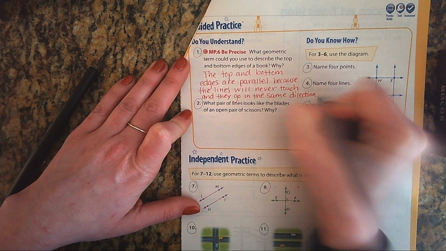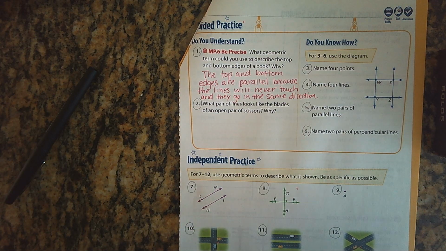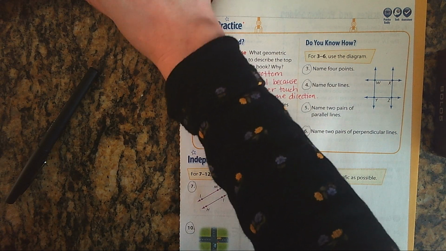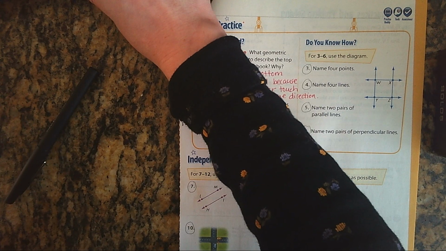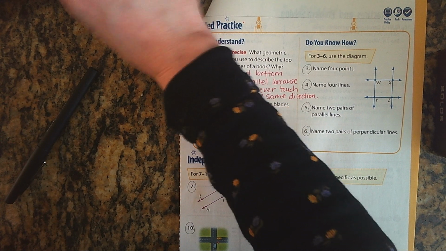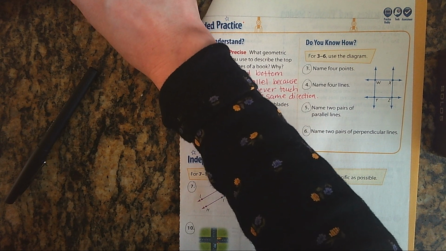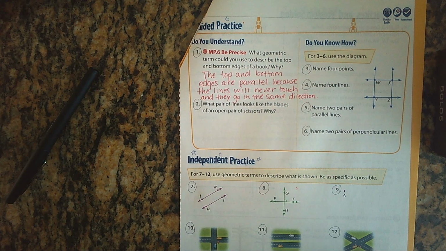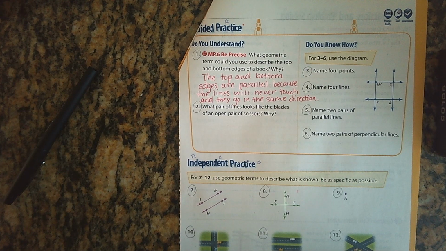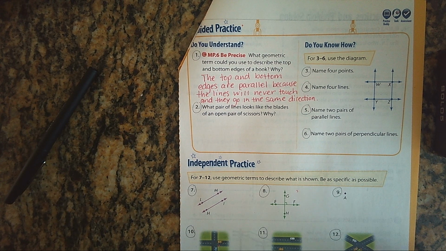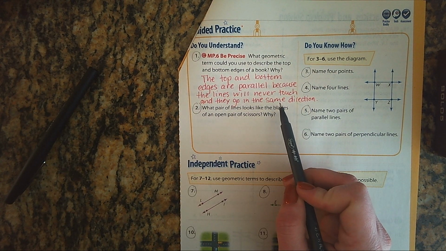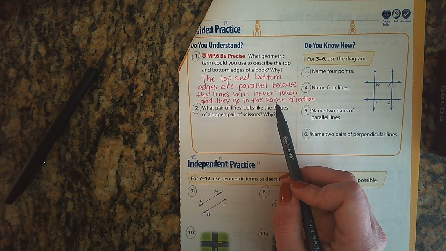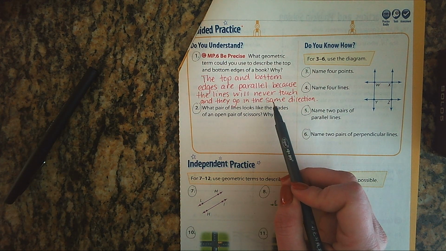Kind of going into number 4 there. Let me zoom this in a little bit for you. Yeah, that's better. So the top and bottom edges are parallel because the lines will never touch and they go in the same direction. That's really important because there could be lines that are never going to touch, but for parallel, the other part of the definition is that the lines need to be going in the same direction.